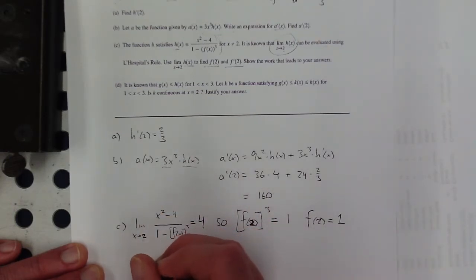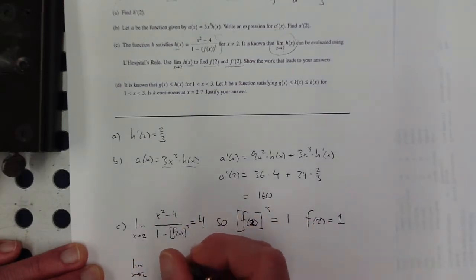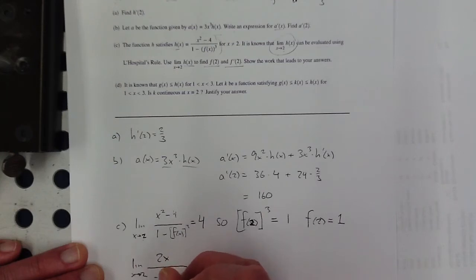L'Hopital's rule says you can take the derivative of the top, and then the derivative of the bottom, that's gone. On the bottom I would have minus 3 times f of x squared, right? It's 3 coming to the front, goes down by 1, but there's an f of x on the inside, so I'd have to multiply by the derivative of what's inside.